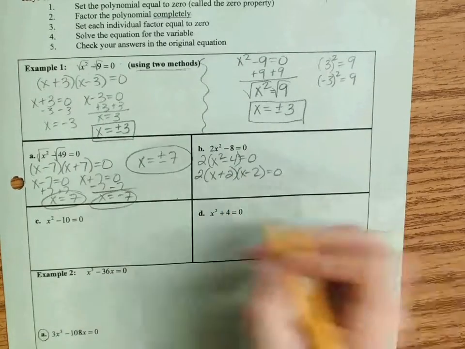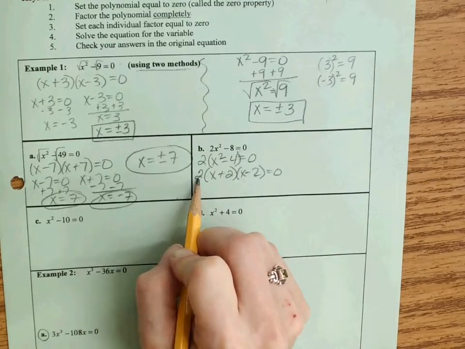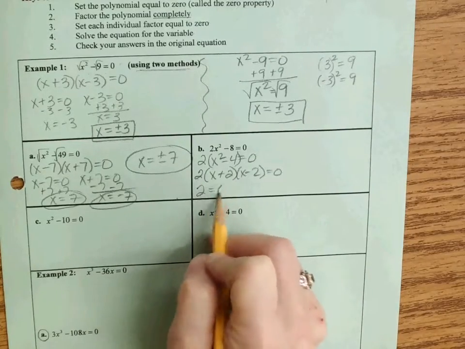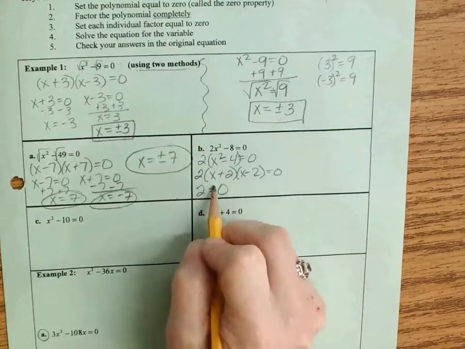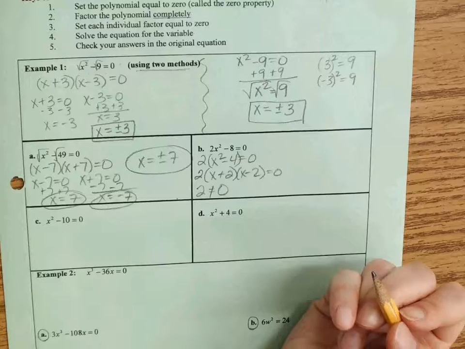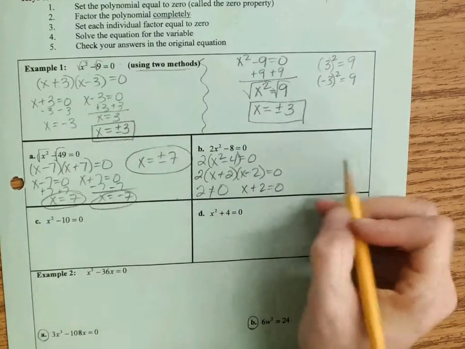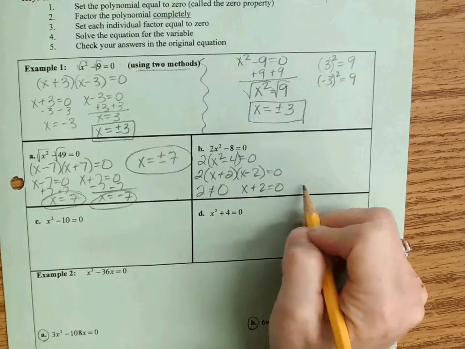And then I can set each factor equal to 0. Whenever I have a GCF, I'm going to set my GCF equal to 0. And in this case, I find that 2 does not equal 0. Sometimes I have a variable, and we'll have that variable equal to 0. As we do more of these, you'll understand more of what I have going on.